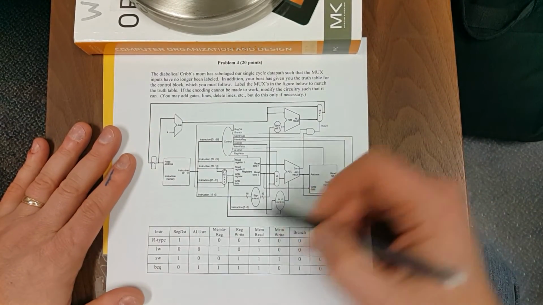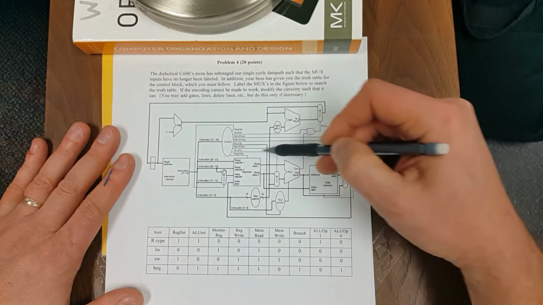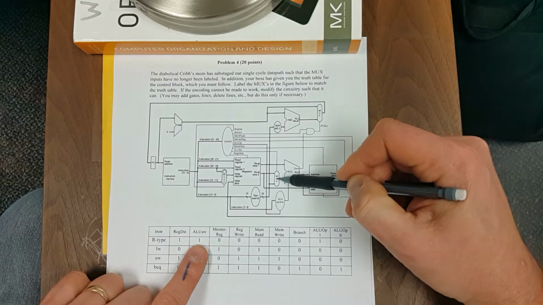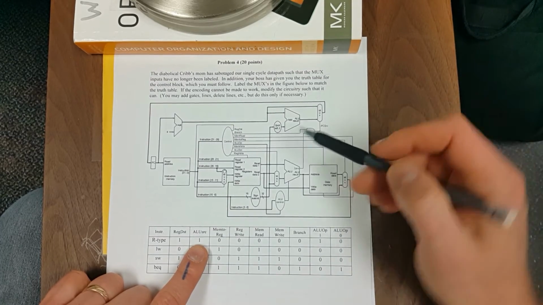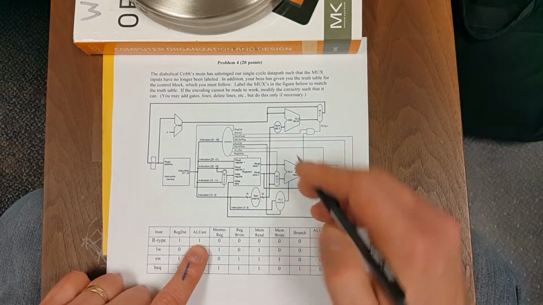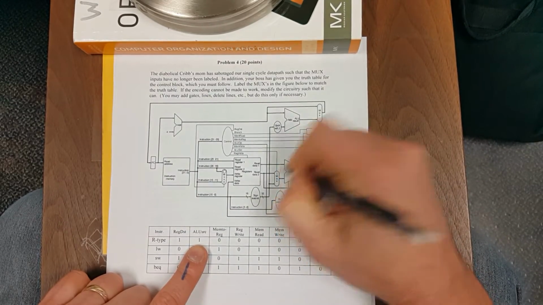Next, ALUSrc. Where's that? Right here. That's this mux. So we take a look at the ALUSrc, and for R type, we know we're going to want the register. So this is going to be a 1.